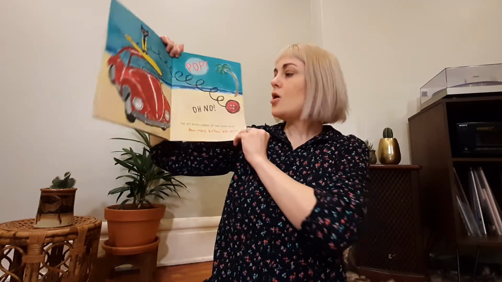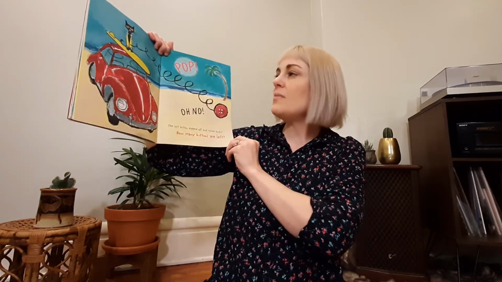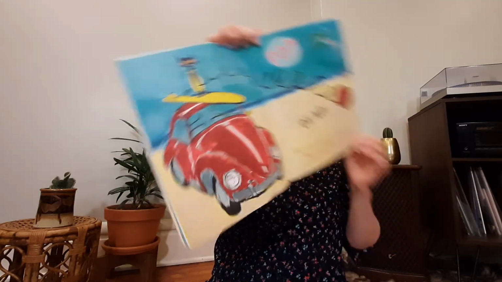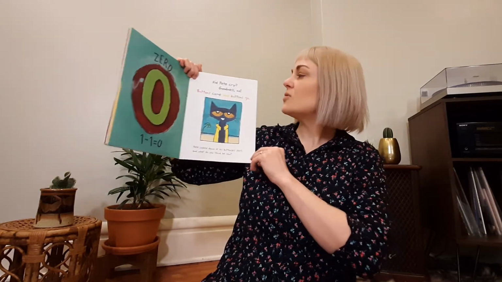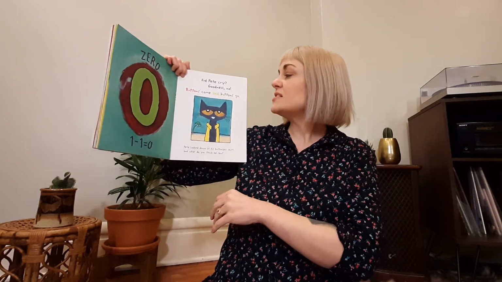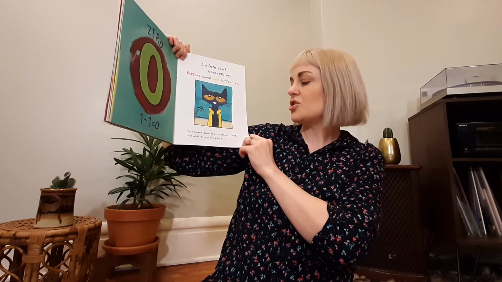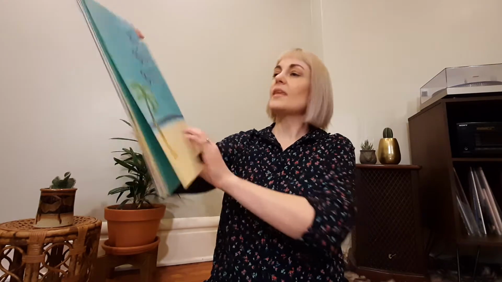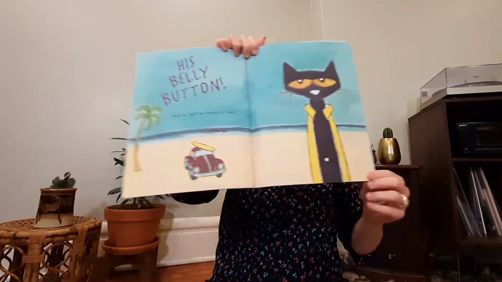Pop! Oh no! The last button popped off and rolled away. How many buttons are left? 0. 1 minus 1 equals 0. Did Pete cry? Goodness no. Buttons come and buttons go. Pete looked down at his buttonless shirt, and what do you think he saw? His belly button. And he kept on singing his song.